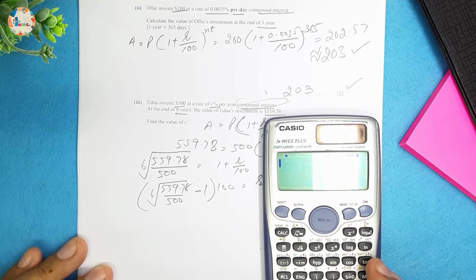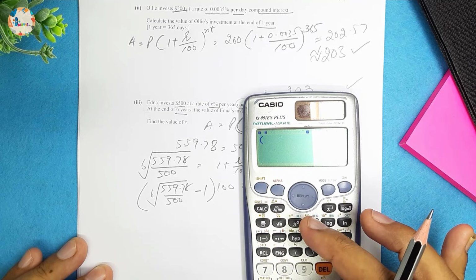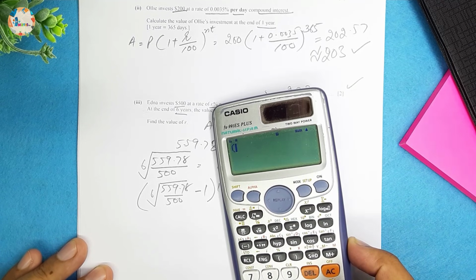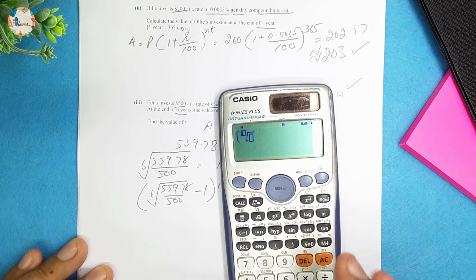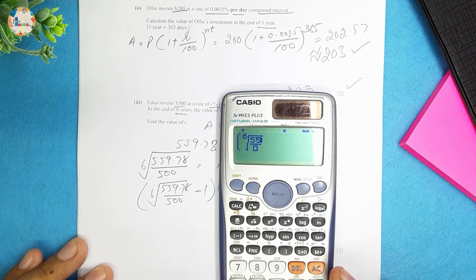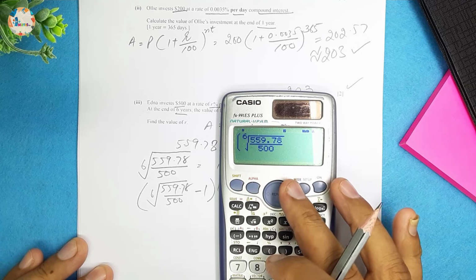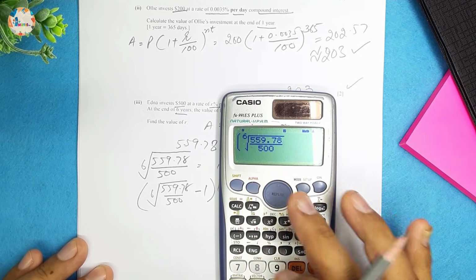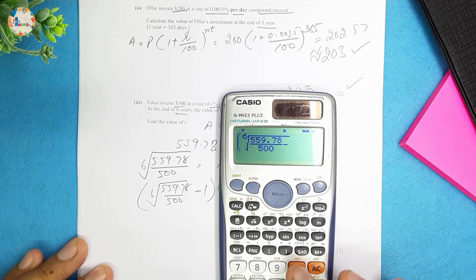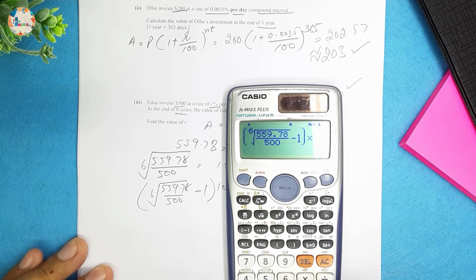Now we can calculate this, and this will be shift this button. Basically we require this one, so this will be 6 here, and this will be the fraction 559.78 over 500, and next will be minus 1, bracket close, and multiply by 100.